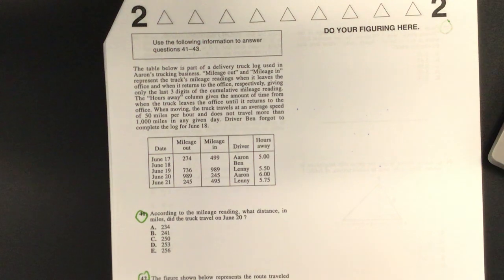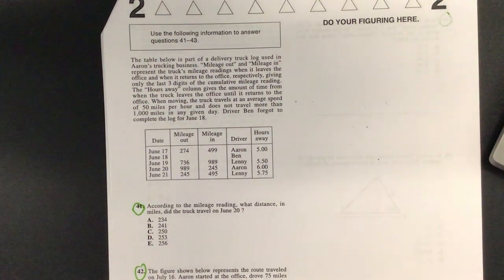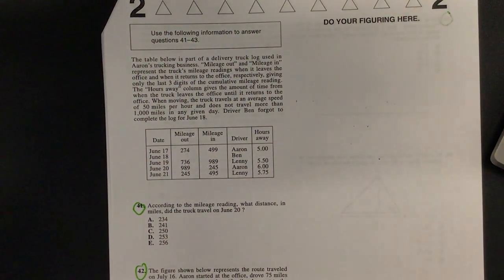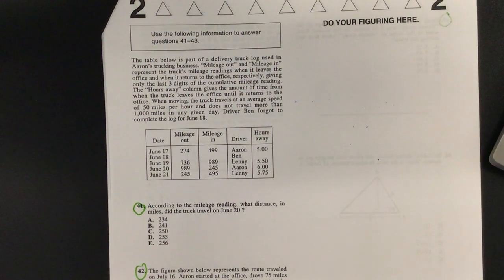The hourly column gives the amount of time from when the truck leaves the office until it returns to the office. When moving, the truck travels at an average speed of 50 miles per hour and does not travel more than 1,000 miles in any given day. Driver then forgot to complete the log for June 18.